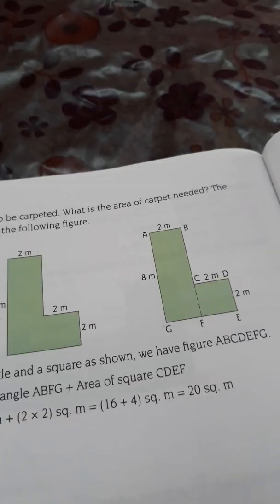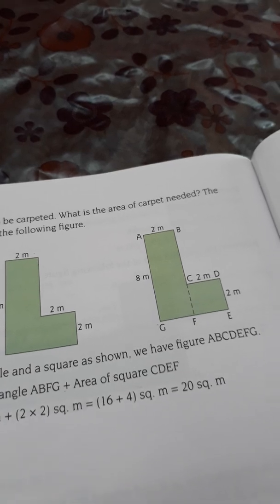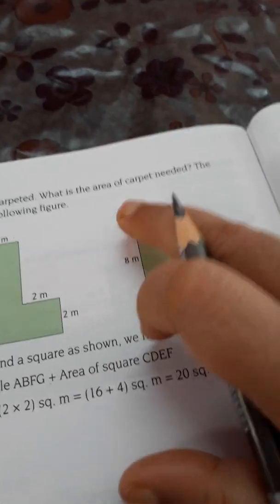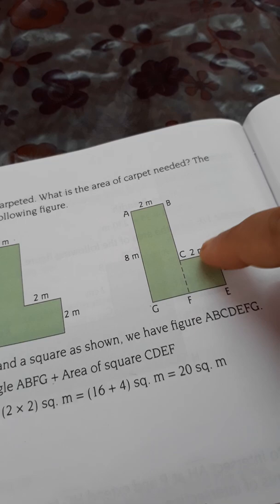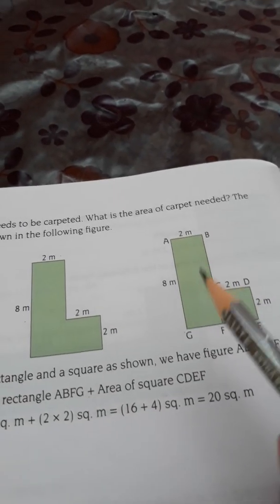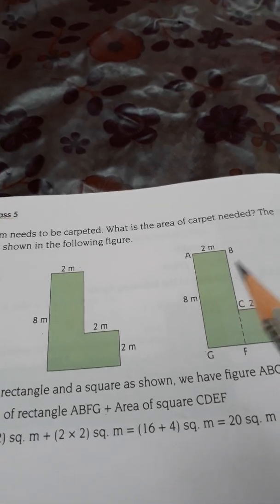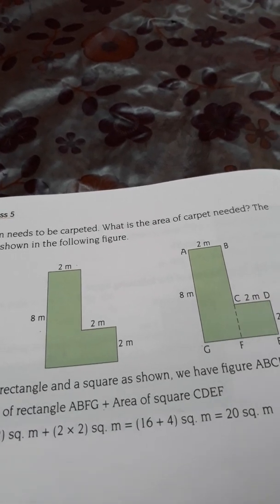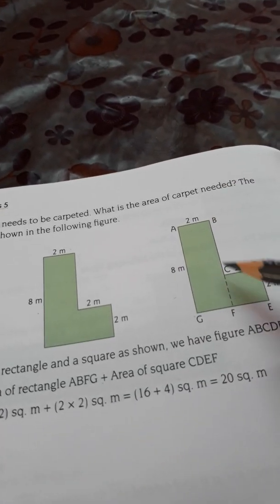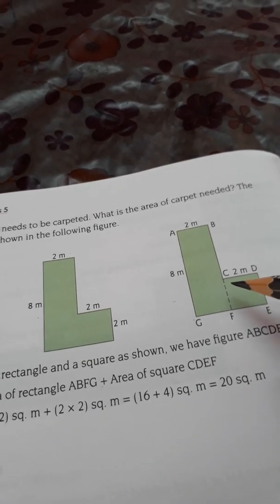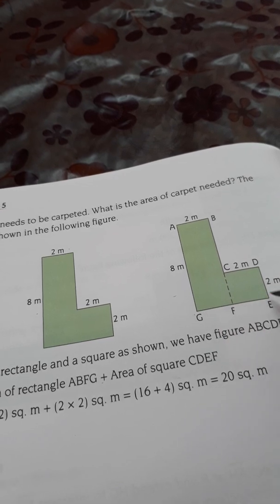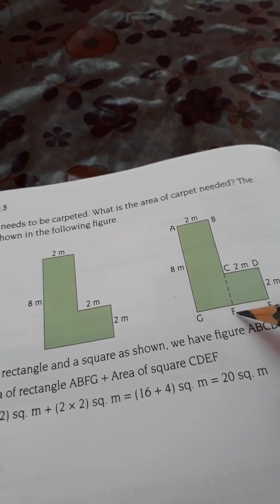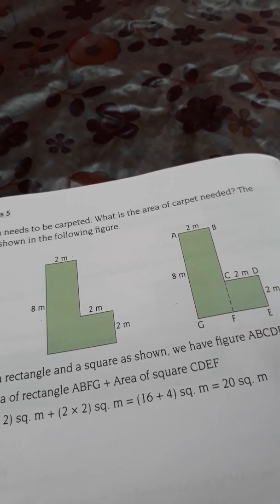So at first you give the names, otherwise it will be very confusing to solve this problem. Please give the names: A, B, C, D, E, F, G. Okay, so this is the room. We need one carpet for this room. So how can you find out? You extend this BC line to intersect this GE line at point F. So F is the point of intersection.